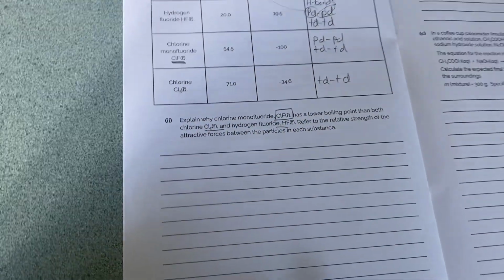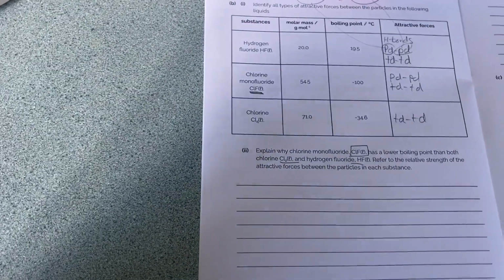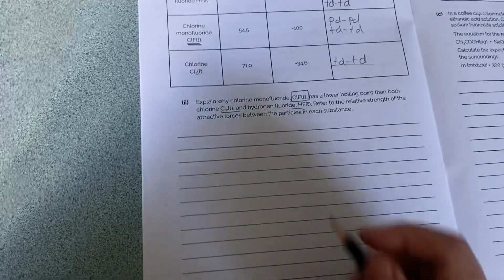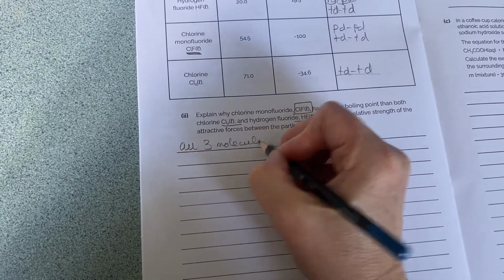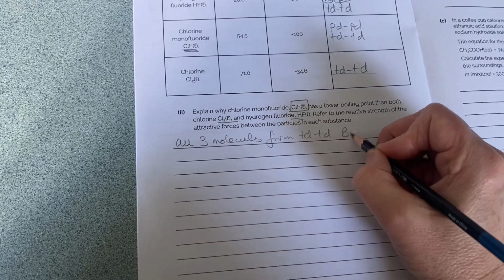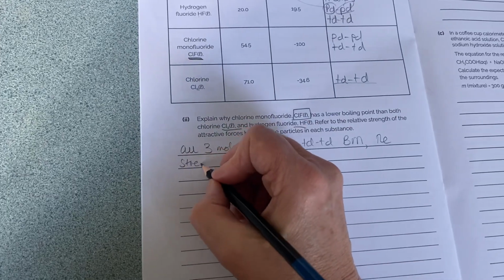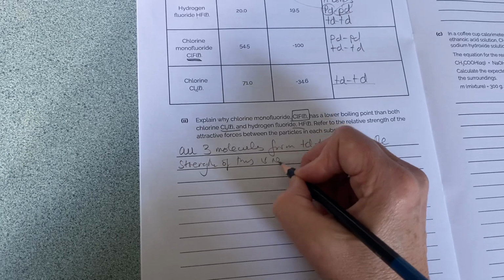So essentially, we're just explaining all three. And actually, probably there were so many different ways of explaining it, but I like the way that for this question started with the TD. All three molecules form TD between molecules. The strength of this is related to the molar mass.